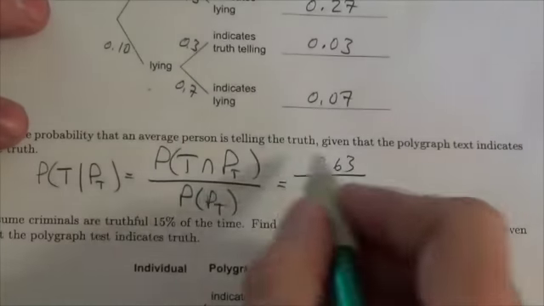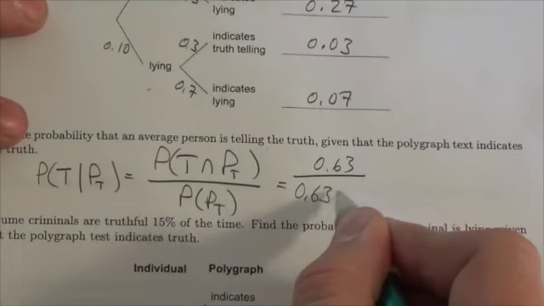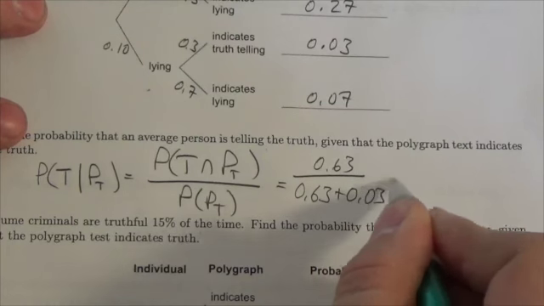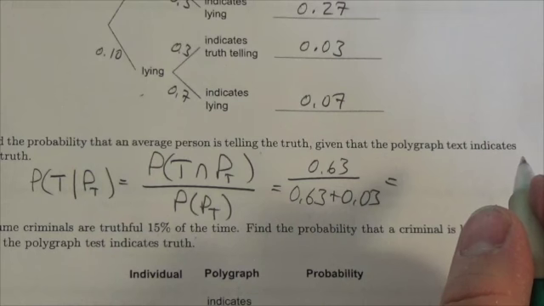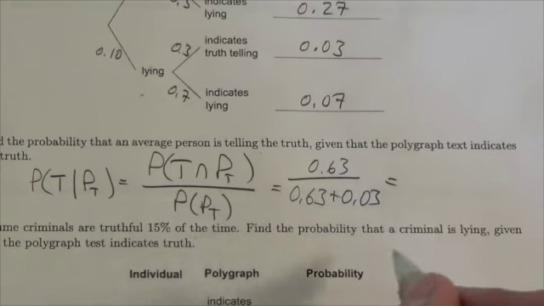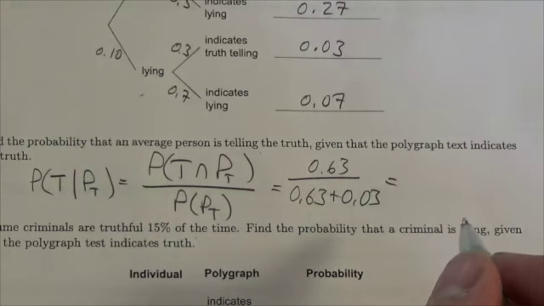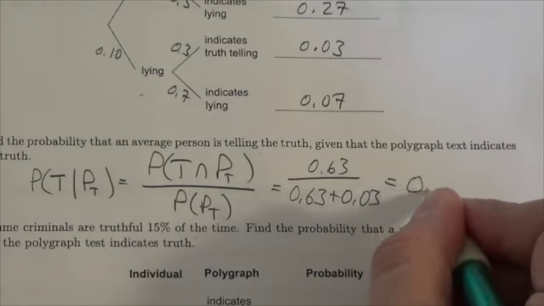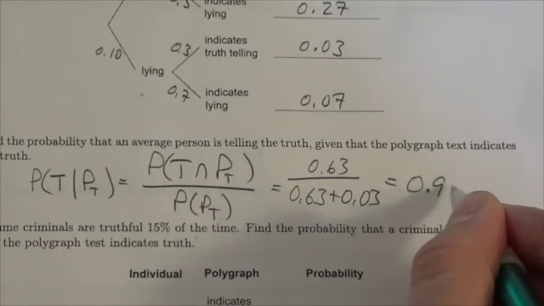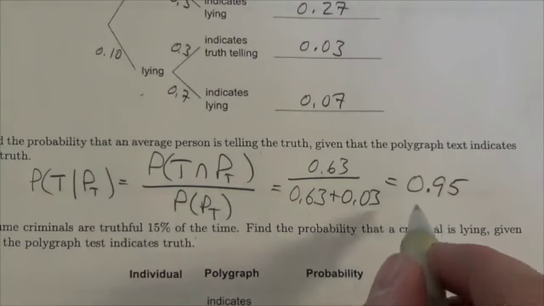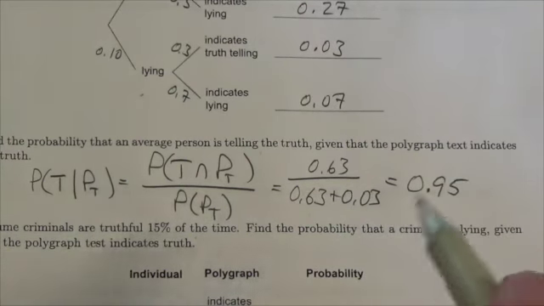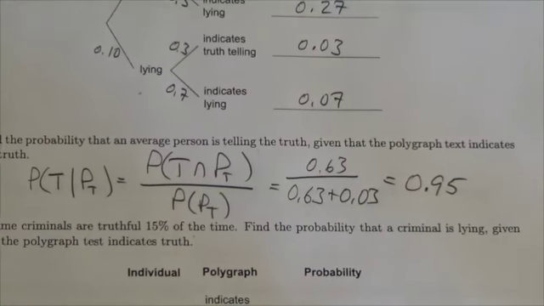So 0.63 plus 0.03, and we'll quickly do that on the calculator. We get 0.63 divided by 0.66, and we get 0.95. So 95% of the time, the person will be telling the truth given that the test has indicated the truth.